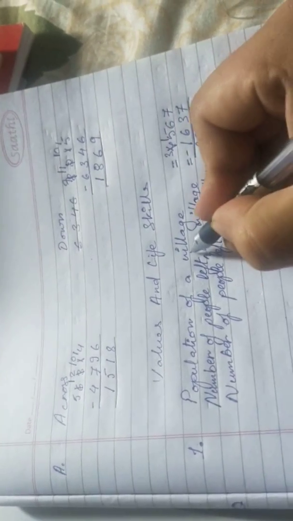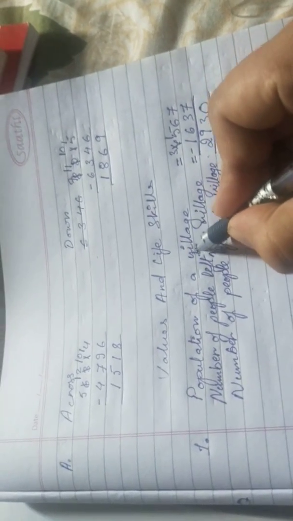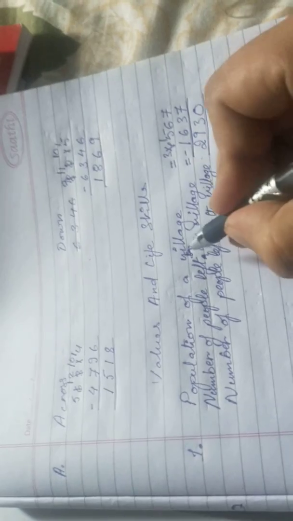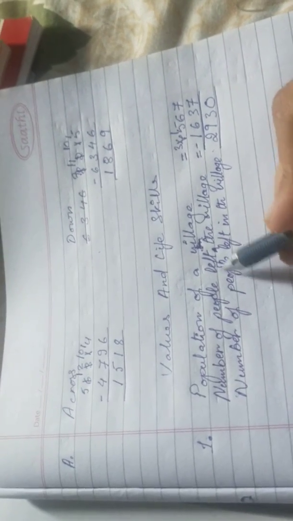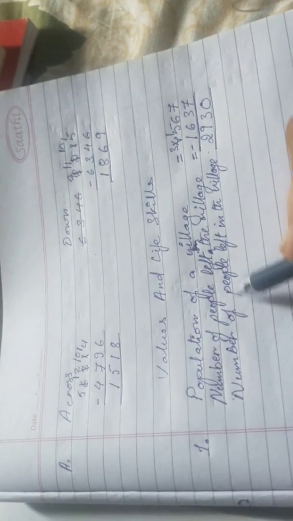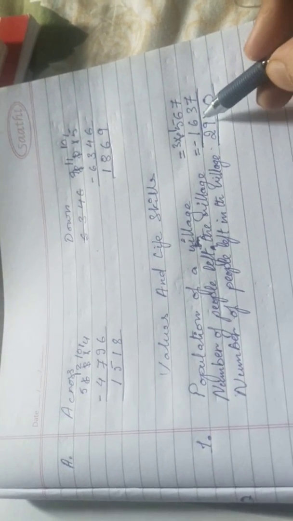Okay, here it will be in the village. Number of people who left the village. If you write "number of people left the village" over here, you will not write "is equal to 1637" right there. That's not the way. Even if your sentence ends over here, you will write "is equal to" here, and 1637 should be written below.